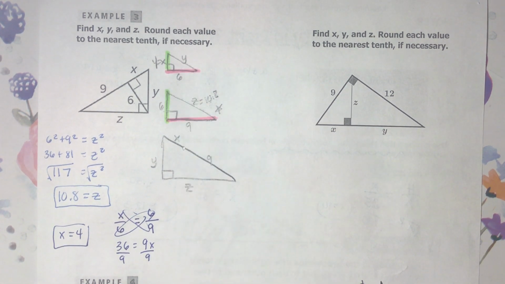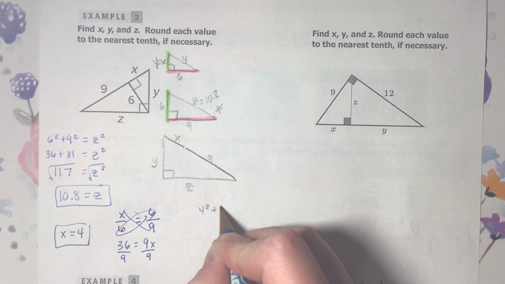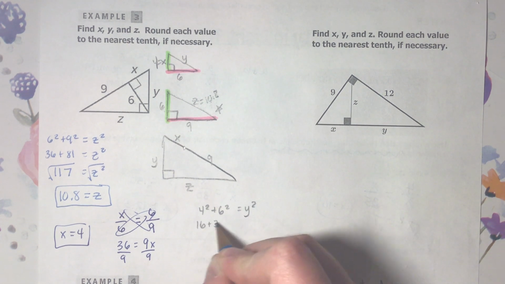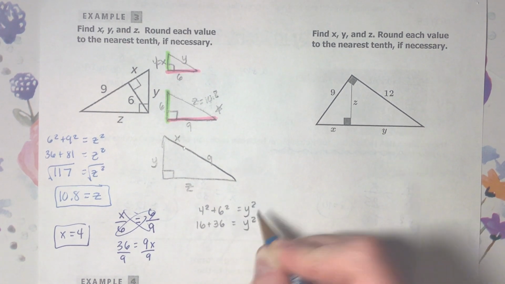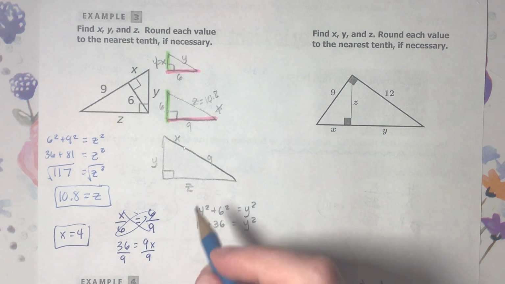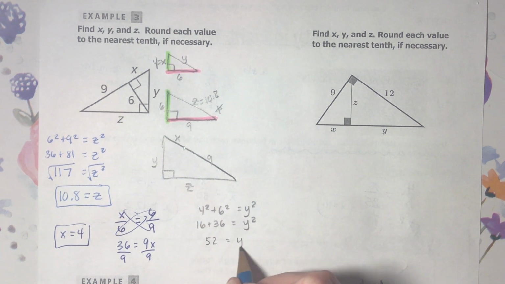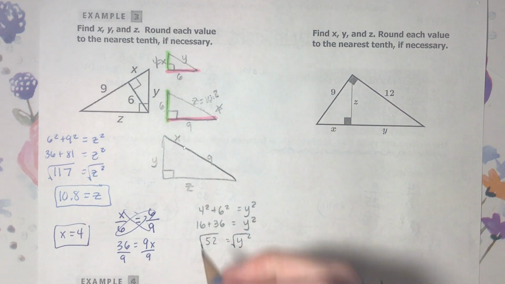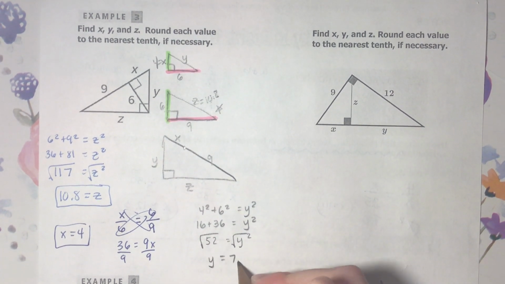So let's go ahead and use Pythagorean theorem to find that last side. So I'm going to say 4 squared plus 6 squared is equal to y squared. That's 16 plus 36 equals y squared. 16 plus 36 is equal to 52. Square root both sides, and I'm going to get y is equal to 7.2.